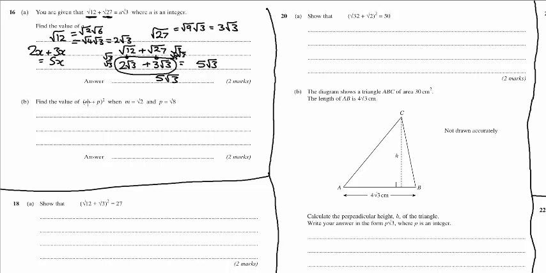So this one, look, find the value of m plus p squared when m equals root 2, p equals root 8. The first thing we do, root 8. I don't really care. I'm not even bothered what the question is just yet.